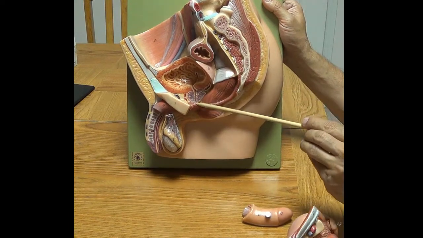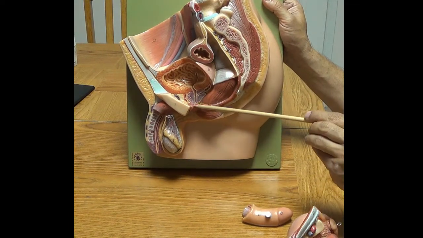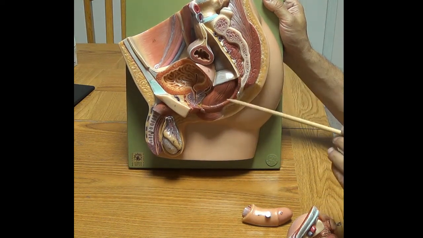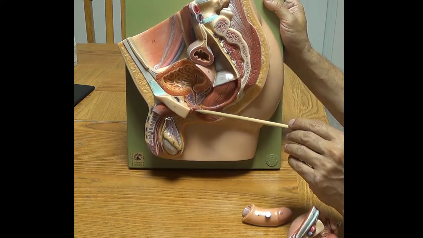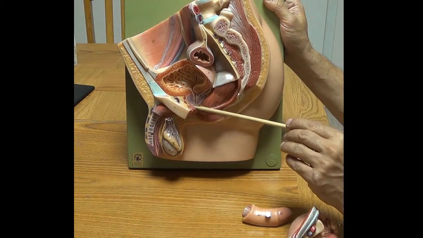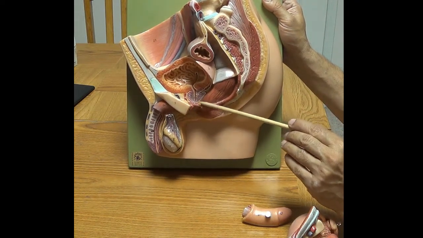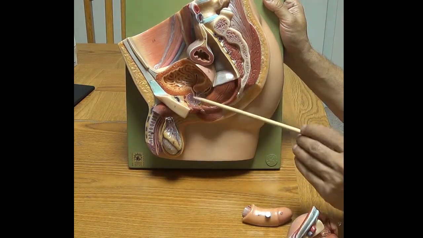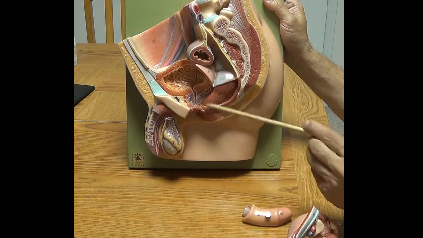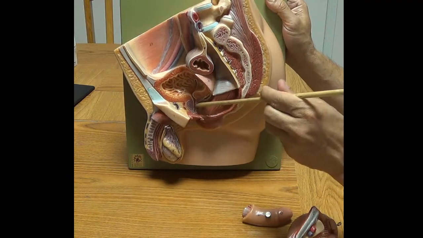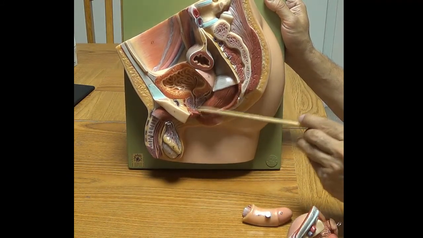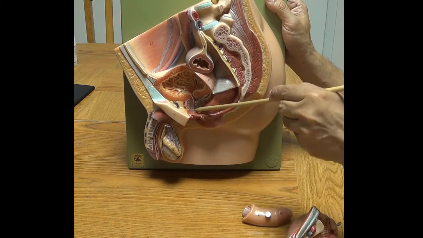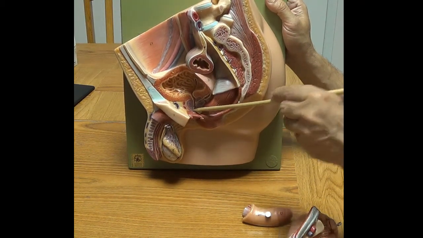And then this flat muscle you see here is called urogenital diaphragm. This urogenital diaphragm actually supports the pelvic organs from the bottom, and the part of the urethra that passes through this urogenital diaphragm here, that is the second part of the urethra and shortest part of the urethra, that is called the membranous urethra.